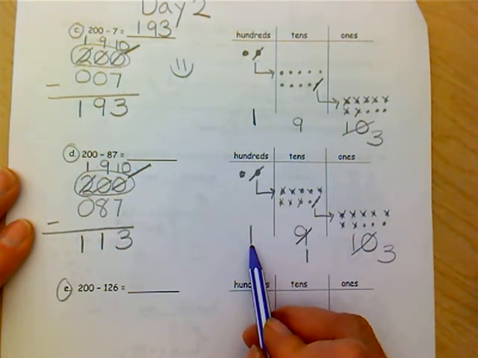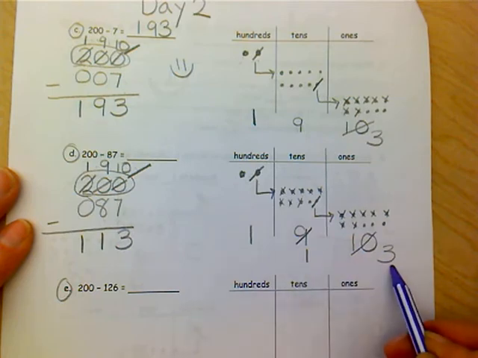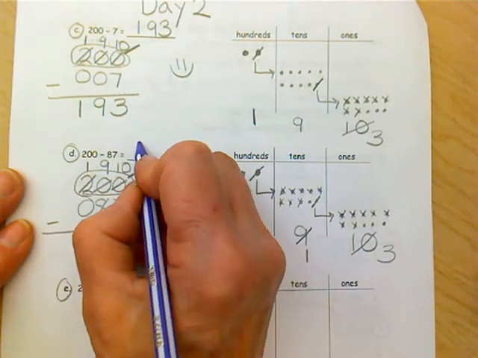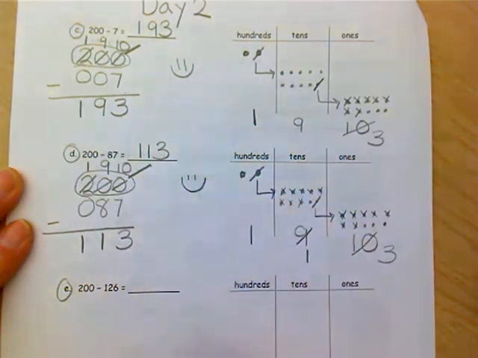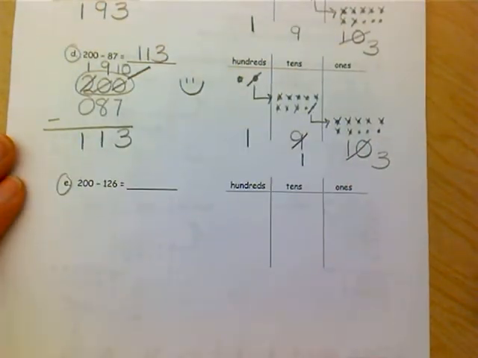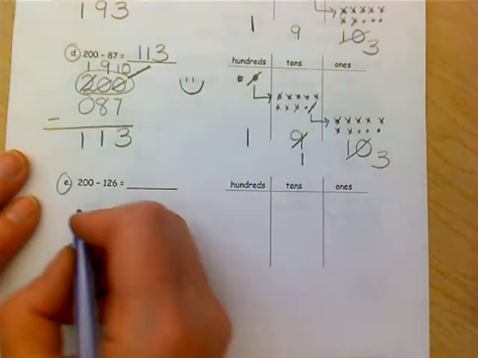So 1 100, 1 10, and 3 ones in standard form is 113. And if you got that right, congratulations to you. You should be patting yourself on the back. Okay, one more to go.